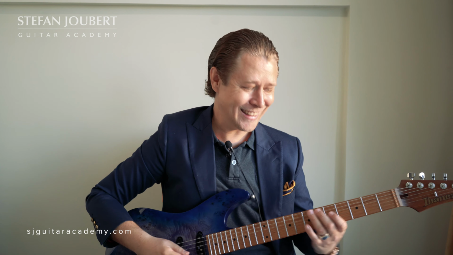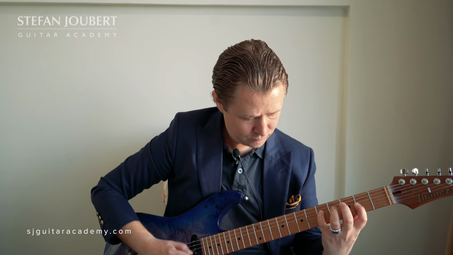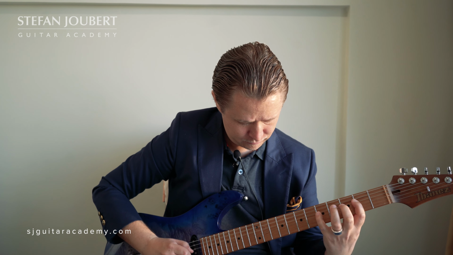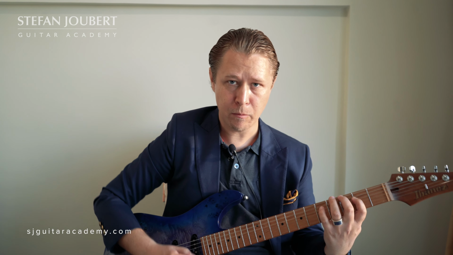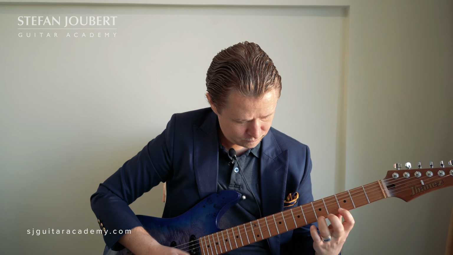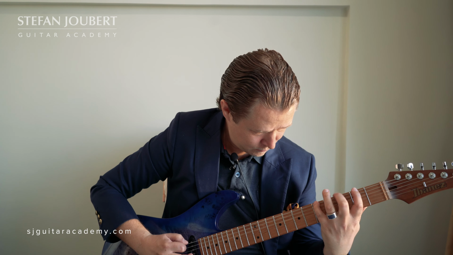And lastly, let's go to the E. This is string 2, 5th fret, string 4, 2nd fret, minor pentatonic scale. Backwards. Blues scale. Backwards. Version 2.